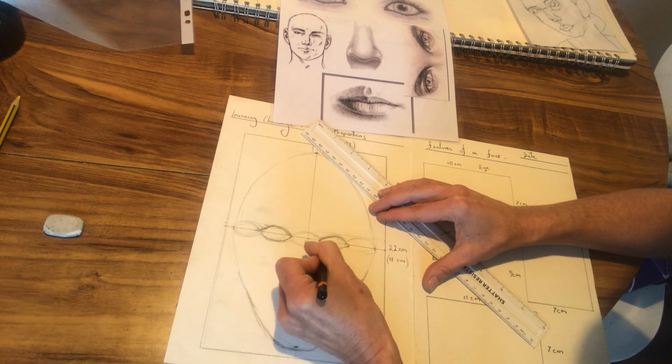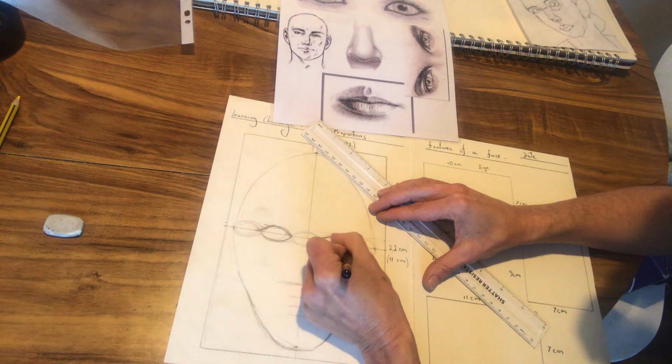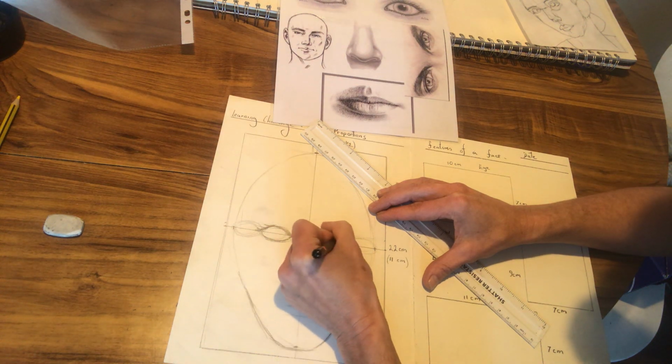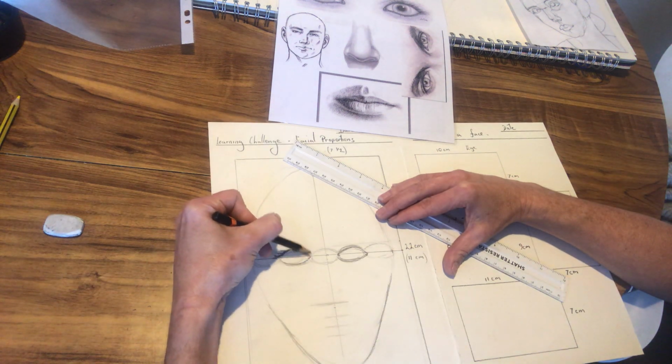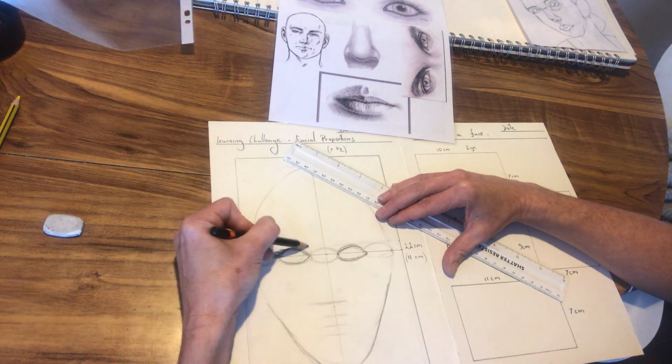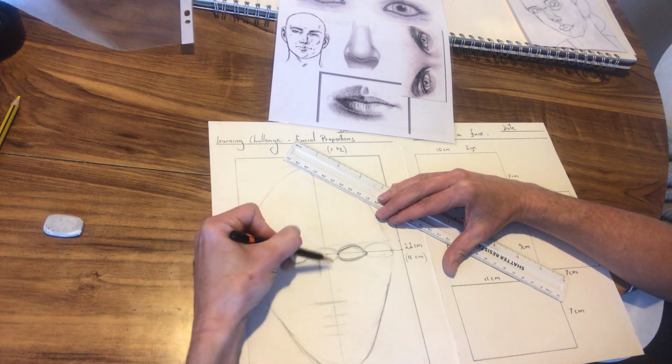There's always like an inner line and an outer line, and depending on the angle that you're looking at the face from is how much of that is visible. You then will go from the corner of the eye and the centre into the centre of the nose.